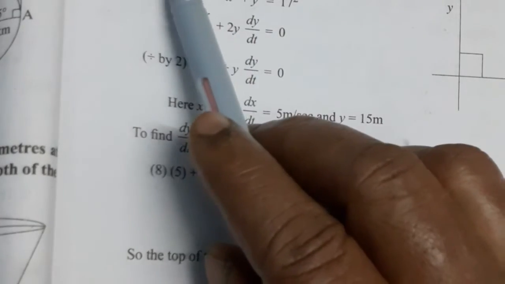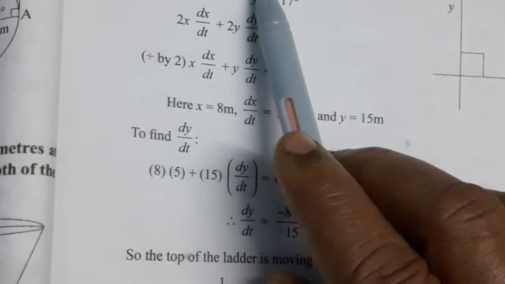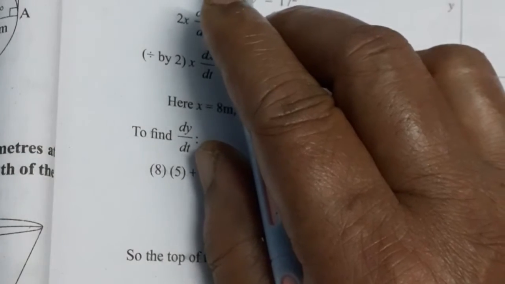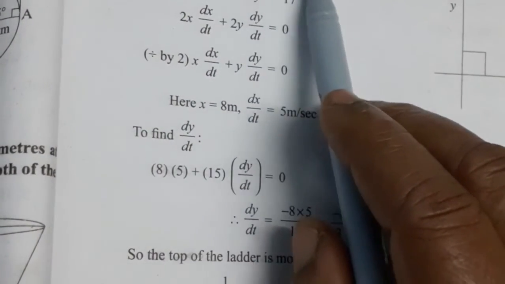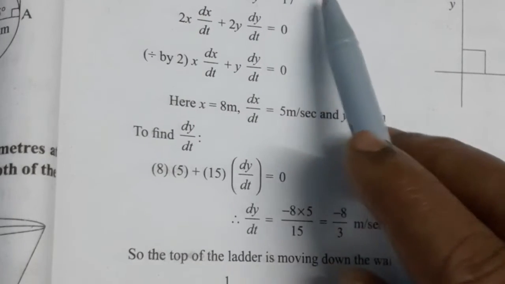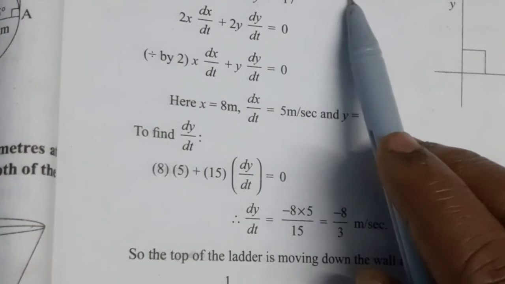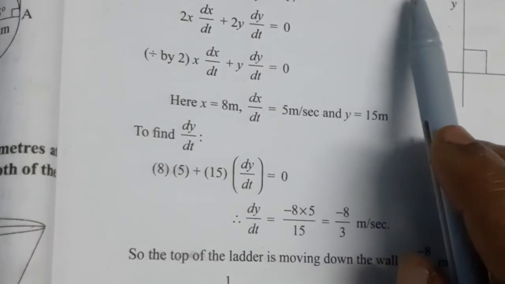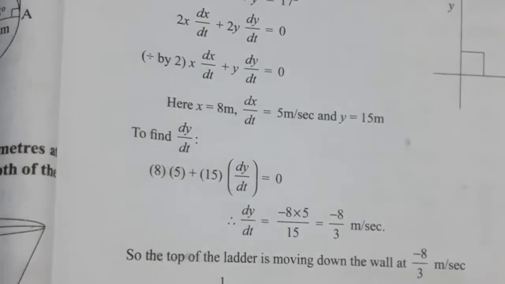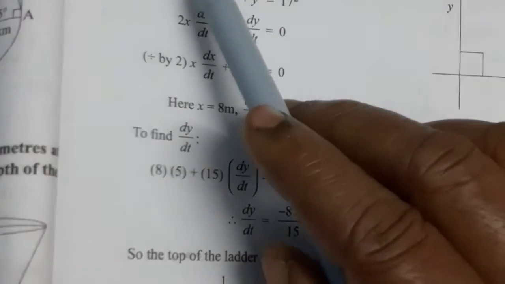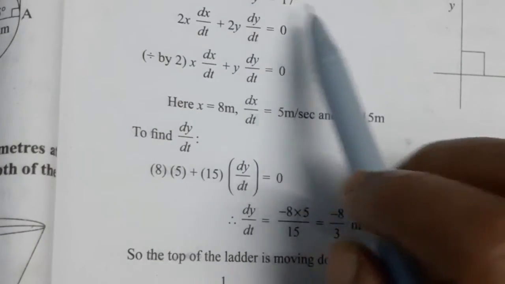So when x is equal to 8, 8 square plus y square equal to s square. The ladder is 17 meter, so s is 17. So 8 square plus y square equal to 17 square. That is y square equal to 17 square minus 8 square. We get y equal to 15. From x and s we find the y value.